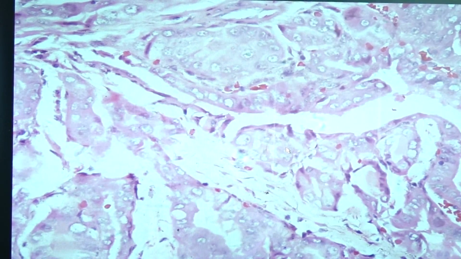Okay, so this one would show the presence of an optically clear nucleus, and this is what we call Orphan Annie nucleus, or Orphan Annie nuclei.